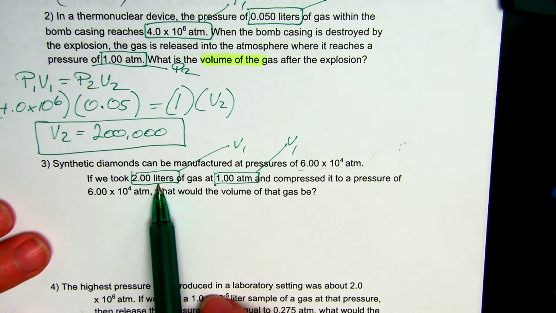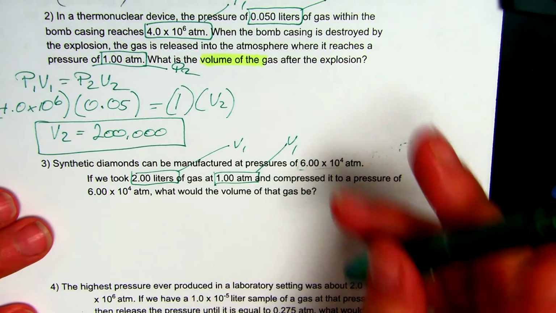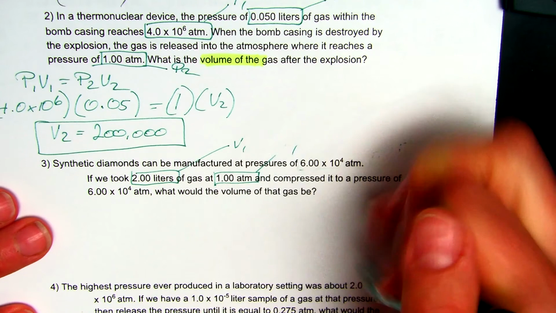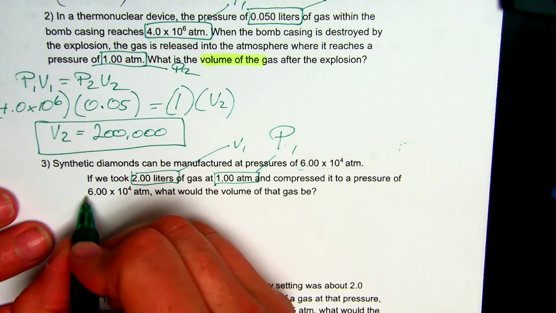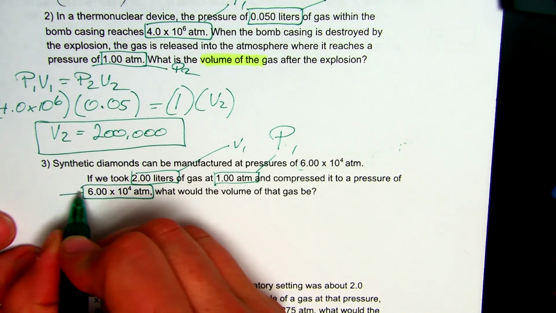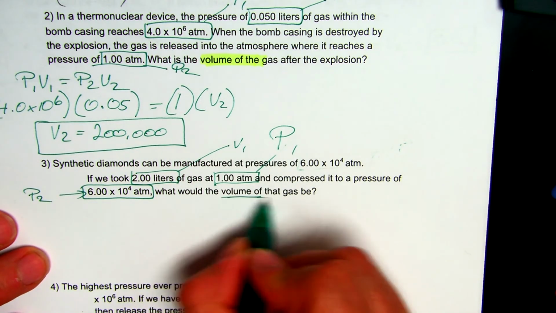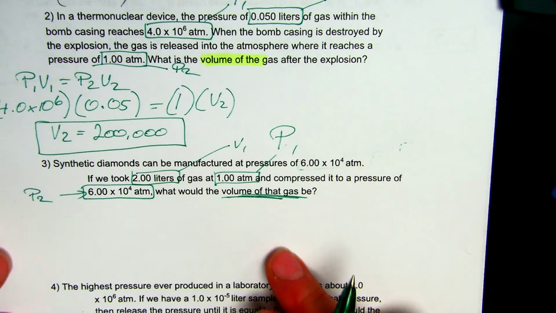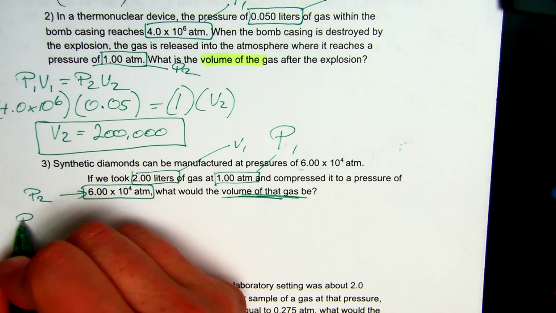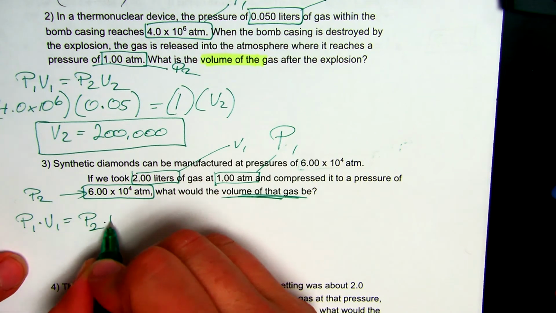So I have 2 liters of gas. I have 1 atmosphere of, sorry, I put down V1. It should be P1. I'm sorry. And we compressed it to a pressure of this. So this is my P2. What would the volume of the gas be? We are just compressing the gas first. What is my formula? Pretty easy. Pressure 1 times volume 1 is pressure 2 times volume 2.